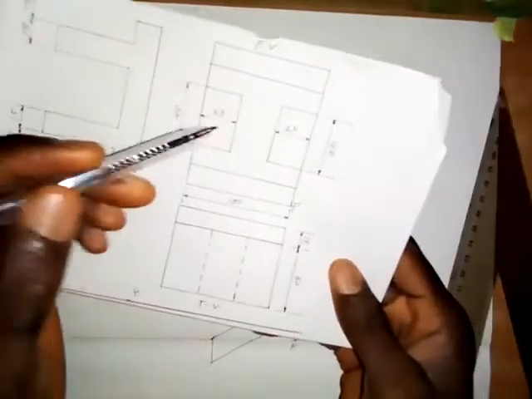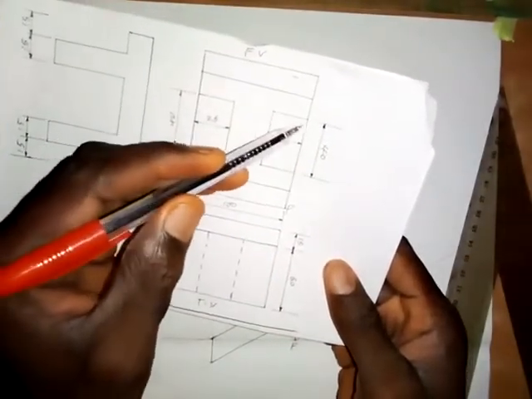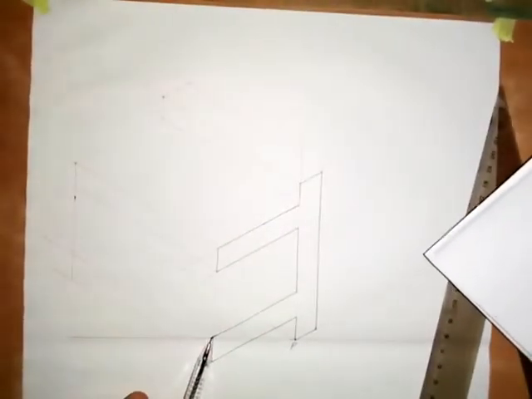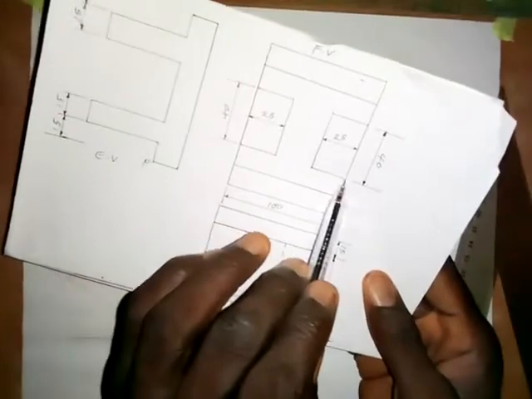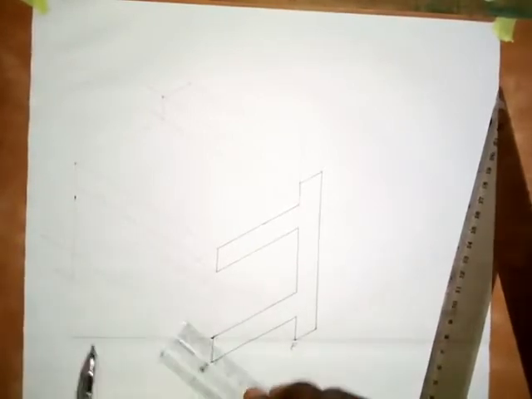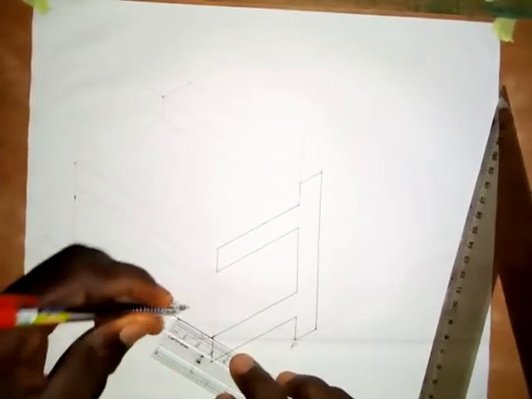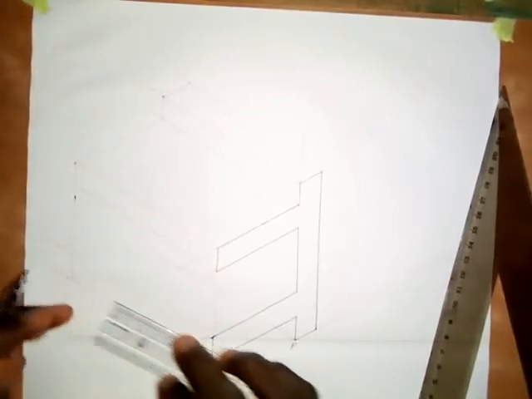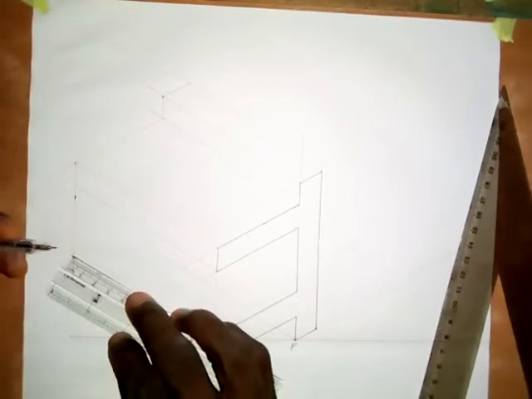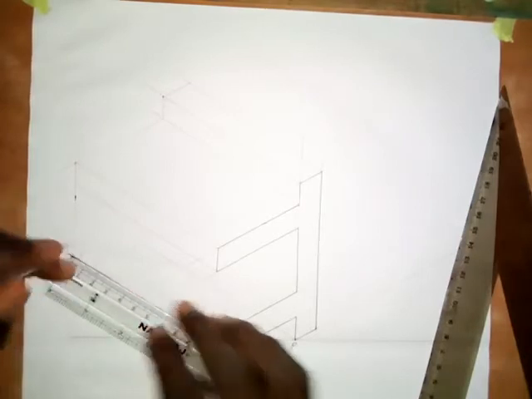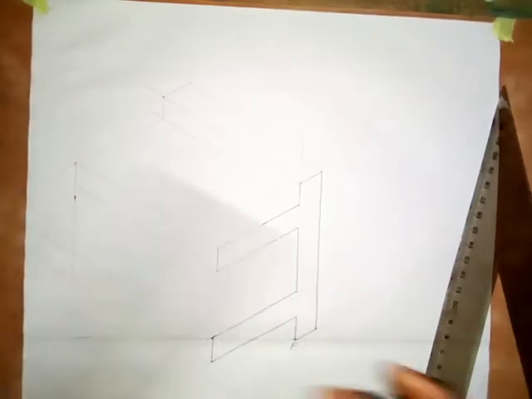So what we have here is that the distance from here to here is 40, and that 40 we already have. The distance from here to here, that is 40. So then from here to here is 25. So we need to get this 25 out. So what you just need to do is come to this point here, take a measurement of 25 millimeters. So this is 25 millimeters. Then from this point too, take 25 millimeters inward like this. Then draw a vertical line.